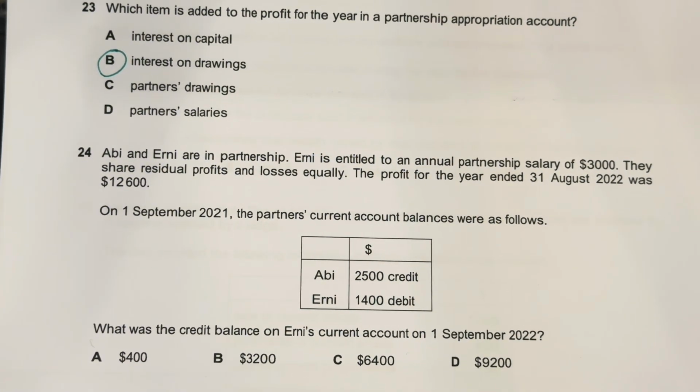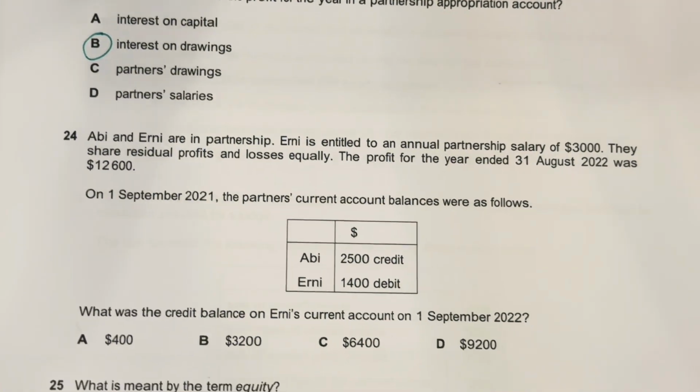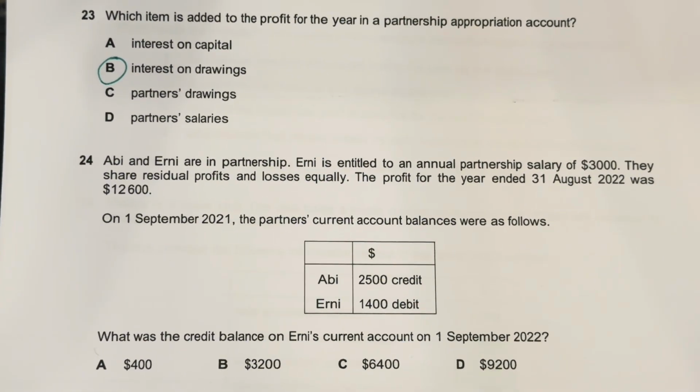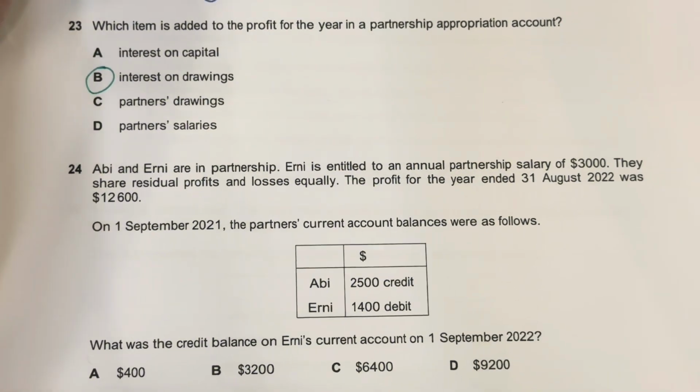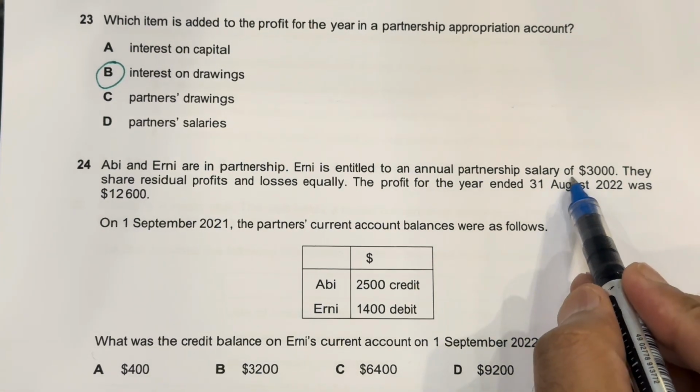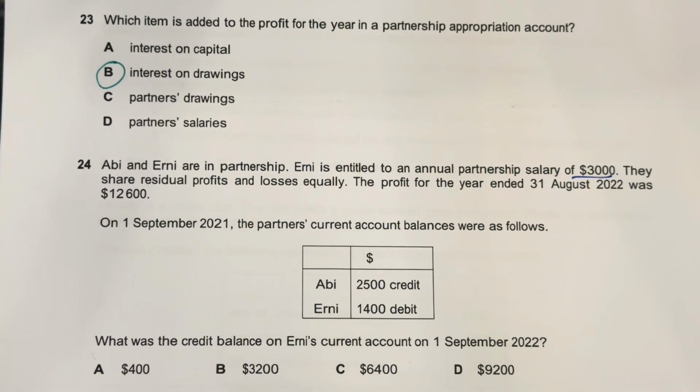Now we will move to question number 24. Question number 24 is again from the partnership. Abby and Ernie are in partnership. Ernie is entitled to an annual partnership salary of 3,000. They share residual profits and losses equally, which means they are partners of 50-50. The profit for the year ended 31 August 2022 was 12,600.